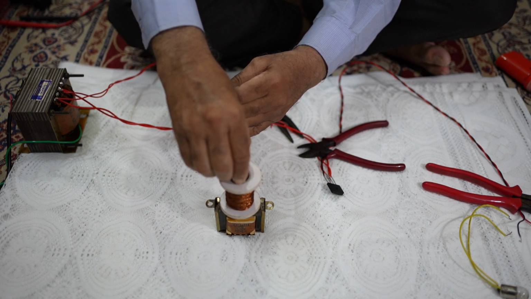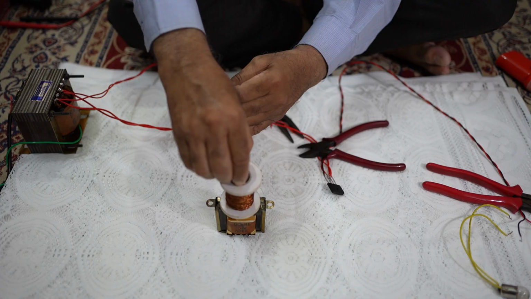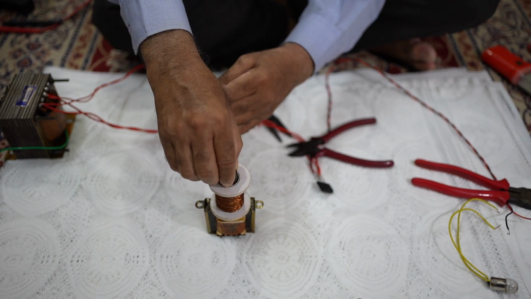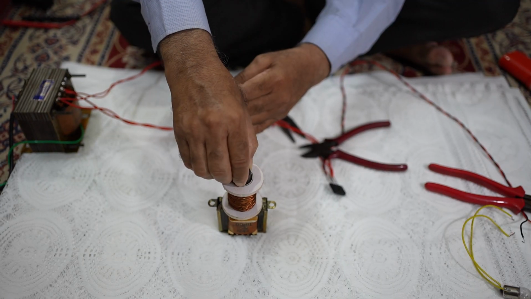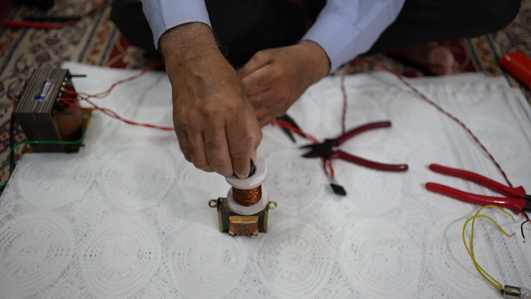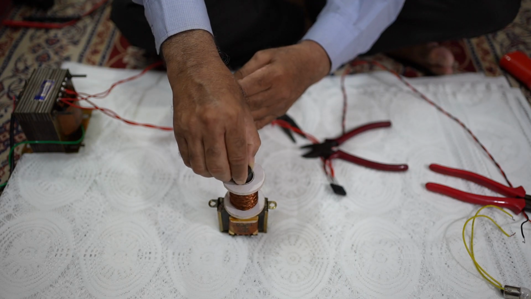This is the impact of magnetism using 12 volt AC, and I want to pull it, but this is not sufficient, and there is a humming sound coming out of alternating current.